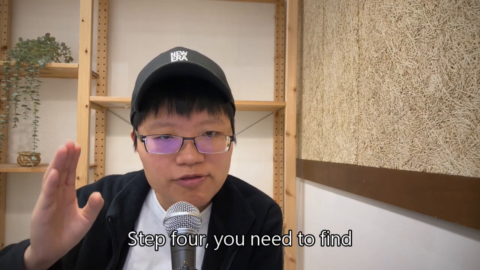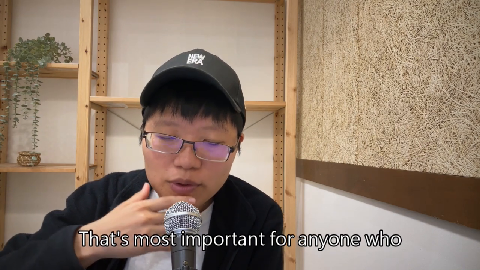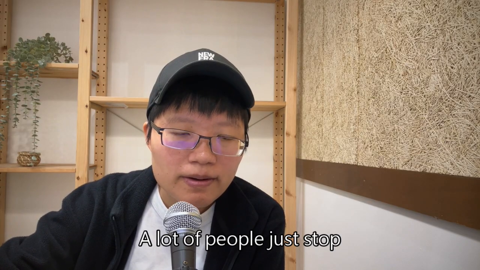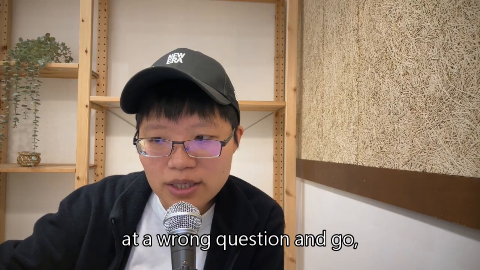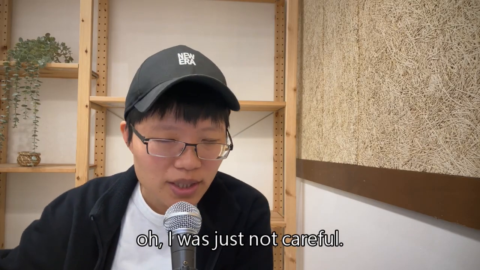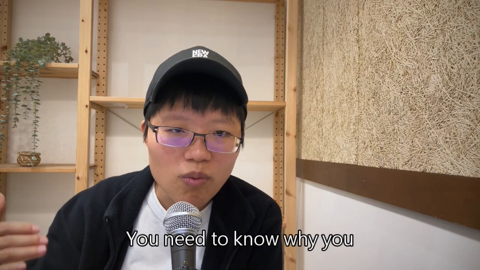Step 4, you need to find the root causes. That's most important for anyone who wishes to improve quickly. A lot of people just stop at the score, or they look at a wrong question and go, oops, I was just not careful. That is not very helpful for any kind of improvement. You need to know why you got things wrong.